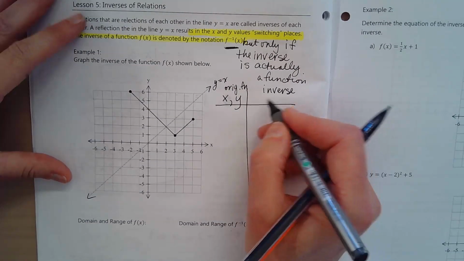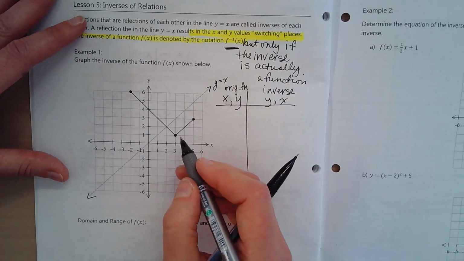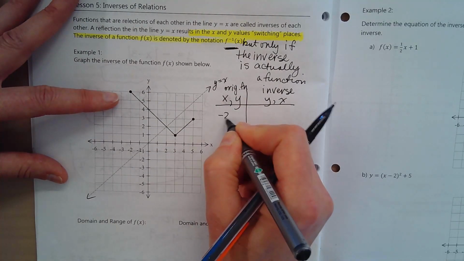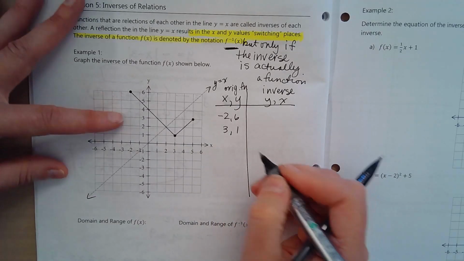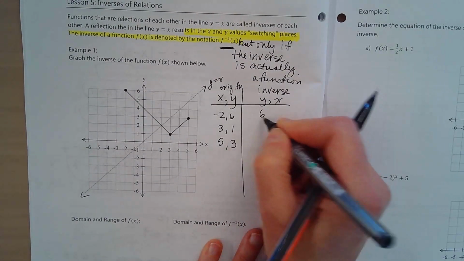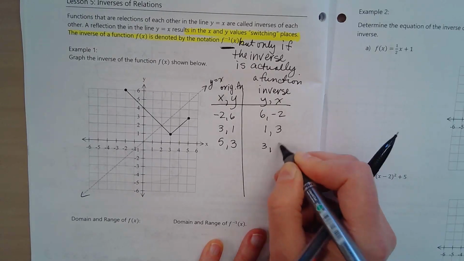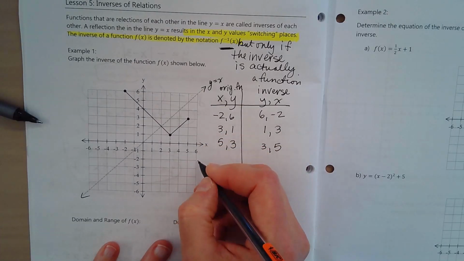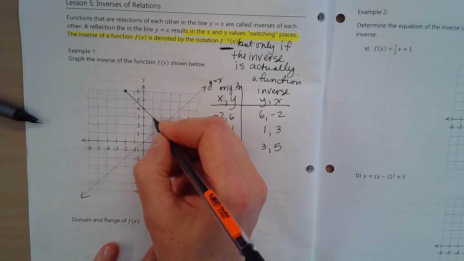And you know what we're going to do here? You know how all we do is flip x to y and y to x. So let's identify. What do we have here? We have (-2, 6), then (3, 1), (5, 3). Okay, all I have to do is switch places: (6, -2), (1, 3), (3, 5). Plot these. So (6, -2), (1, 3).